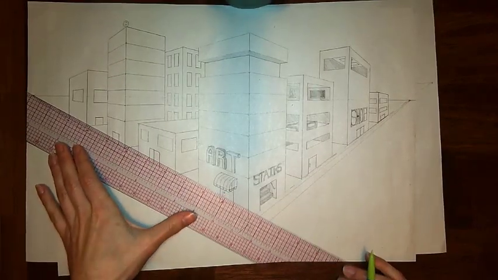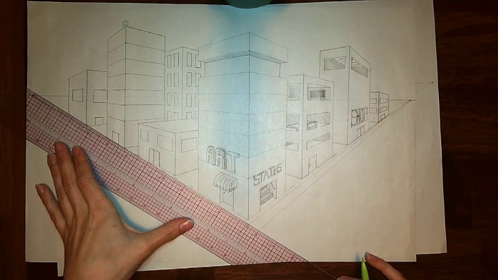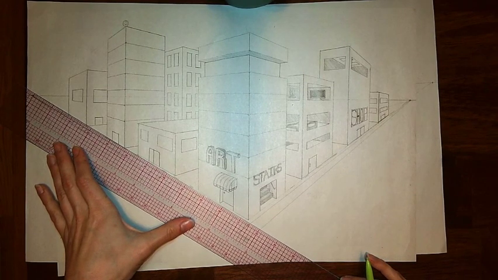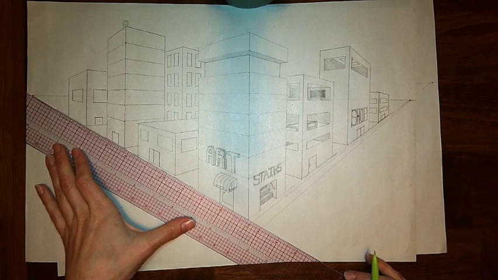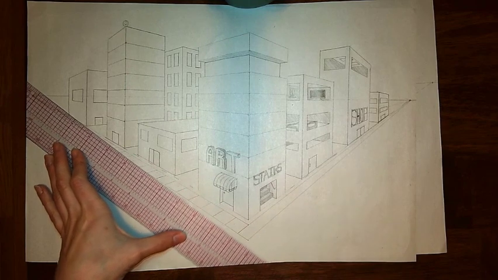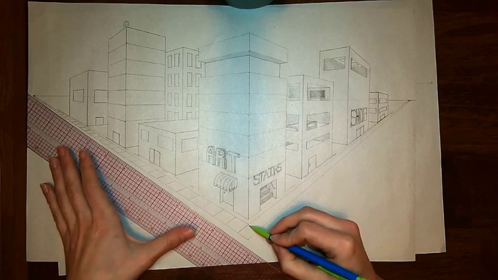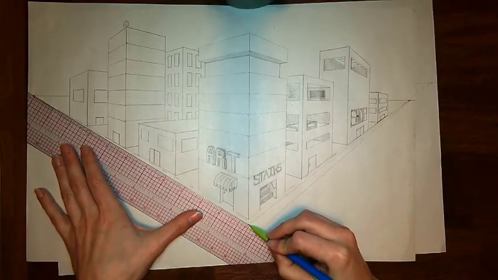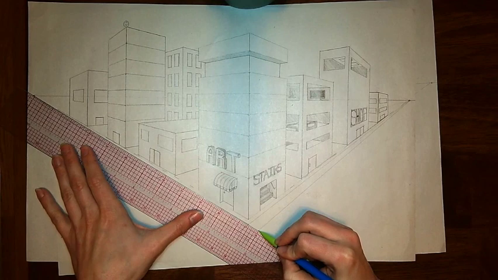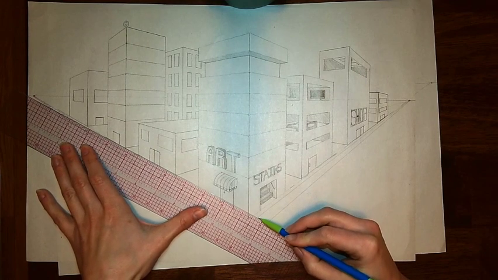So now we're going to go to the right side sidewalk, and it's going to go to the left vanishing point. Please use your vanishing point for each line that you create. I know after a while you can start losing where you're at, so check your lines. We're going to start going to the vanishing point on the left side for the right side sidewalk.